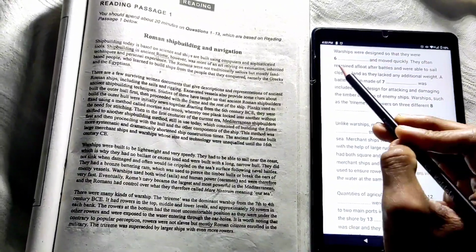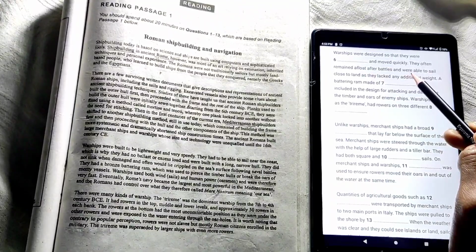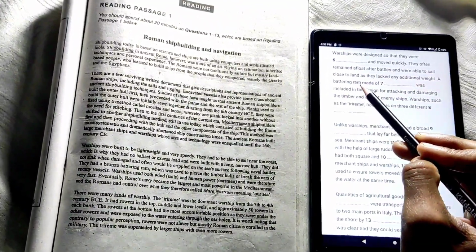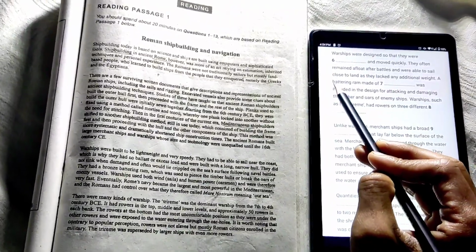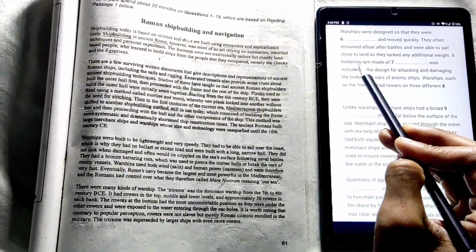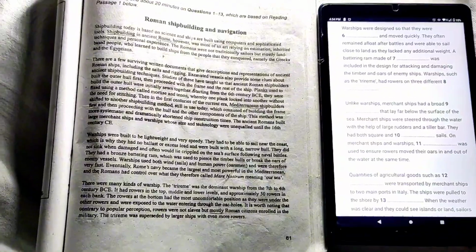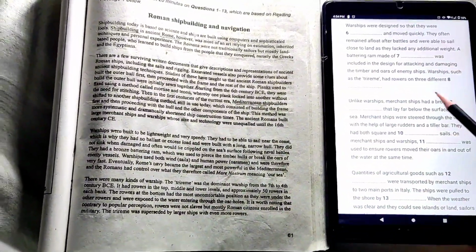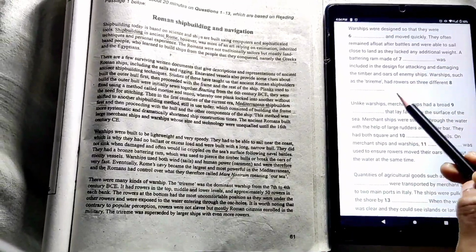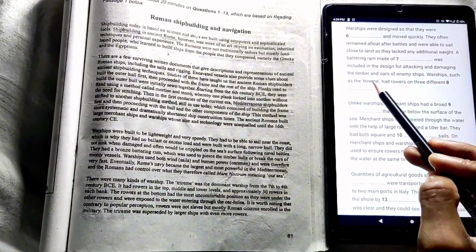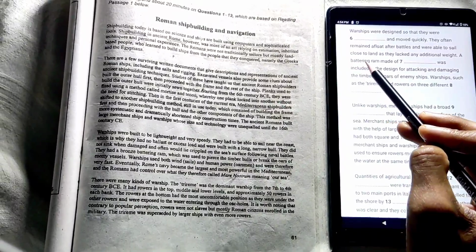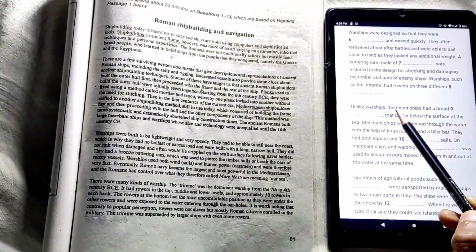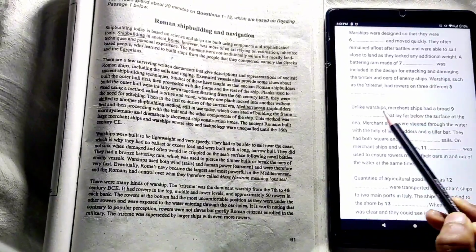Warships designed. They often remained after battle, and they were able to sail close to land. The lack of additional weight, the ram. So another keyword is ram, battering ram, made by something. Battering ram is our keyword, enemy ships is also our keyword, and to ram is a very important keyword. And unlike warships, merchant ships are also our keywords.